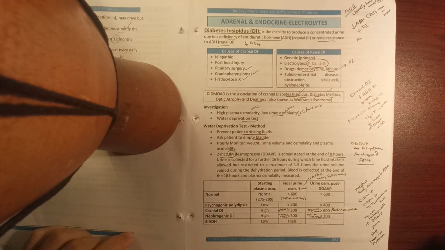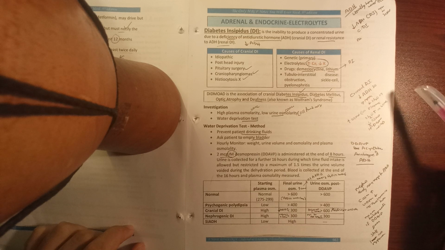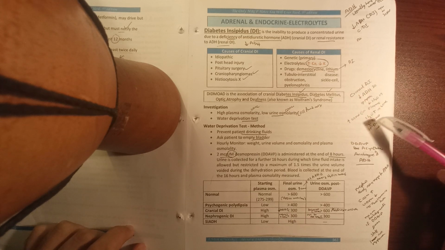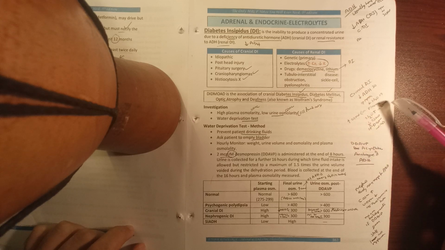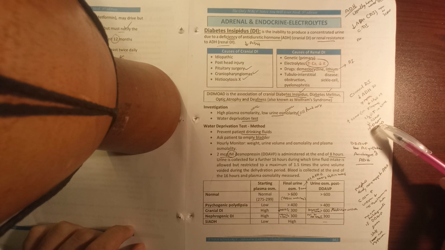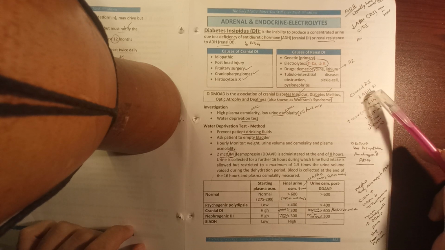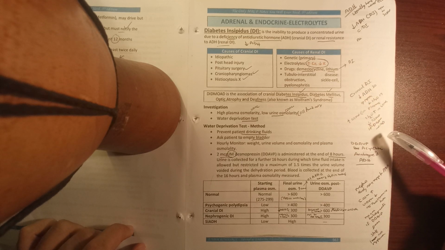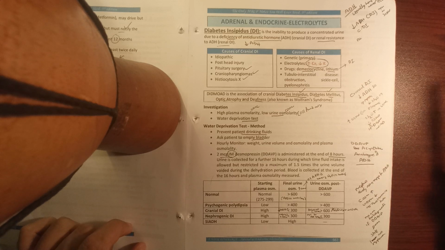Something you have to read over and over again so that you can keep it in your head. In cranial DI, some notes: ADH is low, so plasma osmolarity increases. Since there is lack of ADH, if you give exogenous ADH, it causes urine osmolarity to increase. And nephrogenic, it's different.